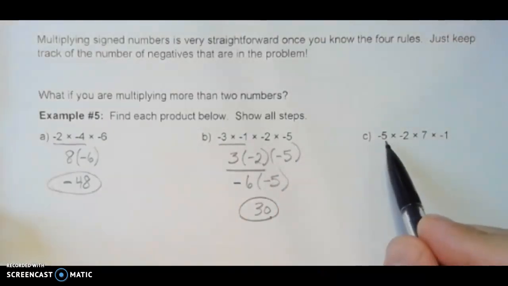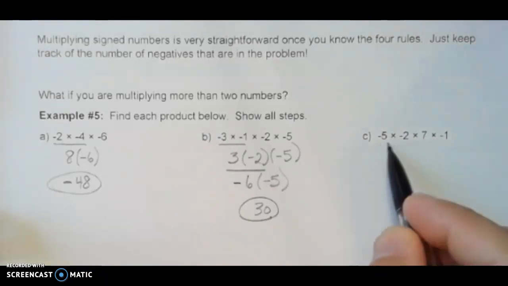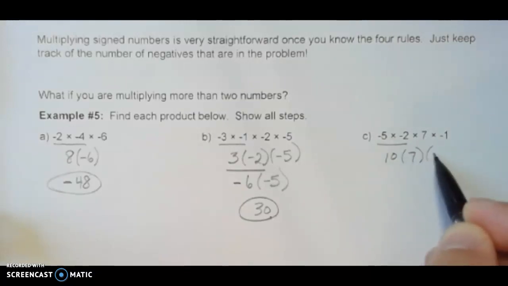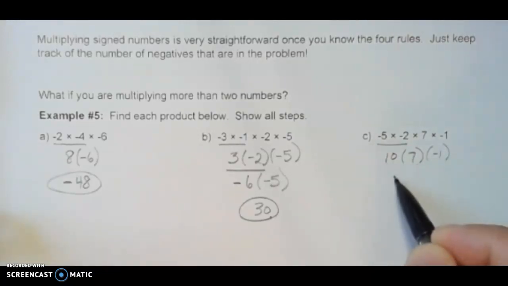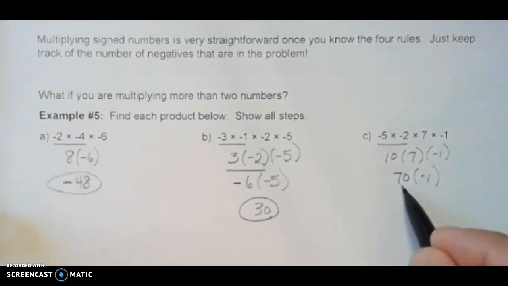In example C, negative 5 times negative 2 times 7 times negative 1. Negative 5 times negative 2 is a positive 10 times 7 times negative 1. 10 times 7 is 70 times negative 1. And a positive times a negative is a negative, and we end up with negative 70.